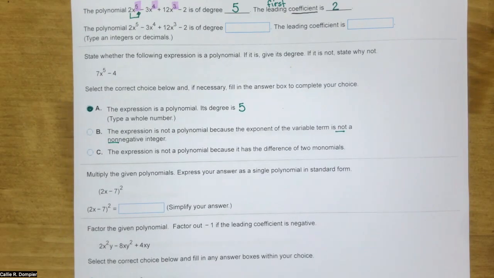Number 3 says multiply the given polynomials and express your answer as a single polynomial in standard form. Standard form means it's not in factored form, okay?